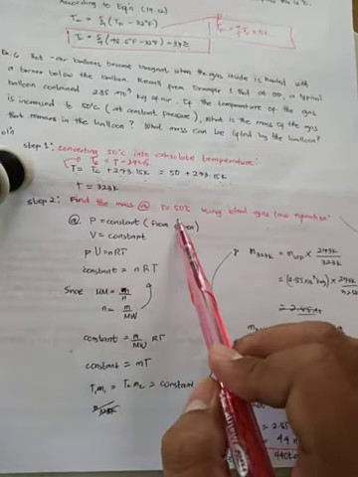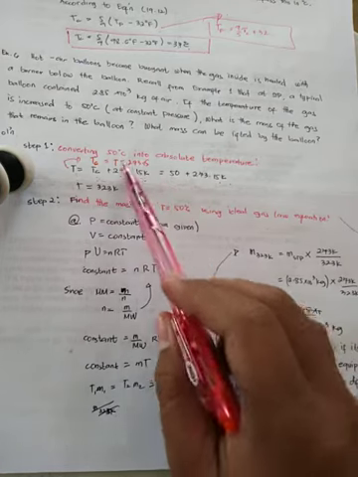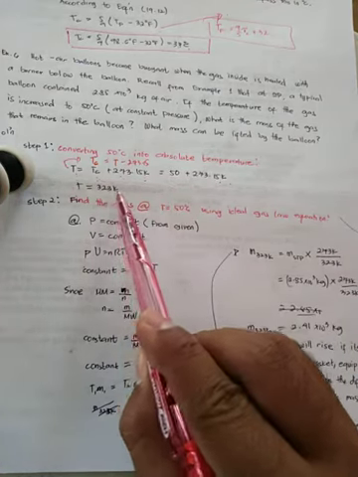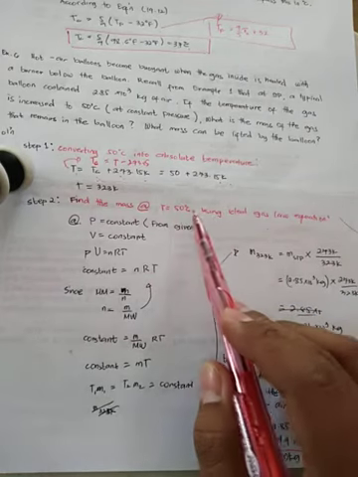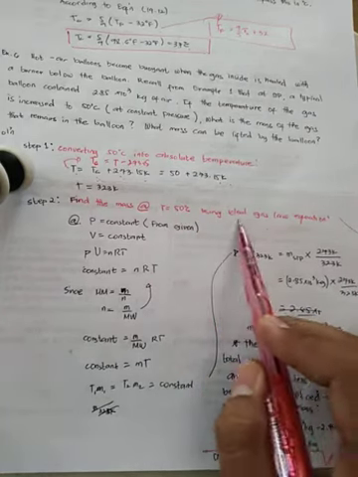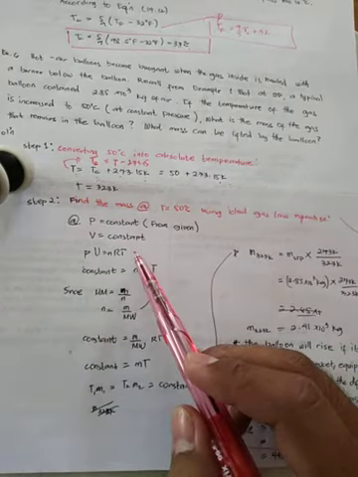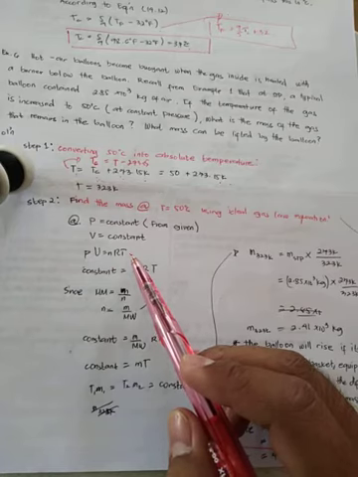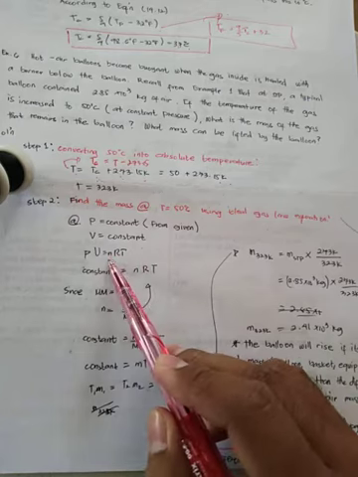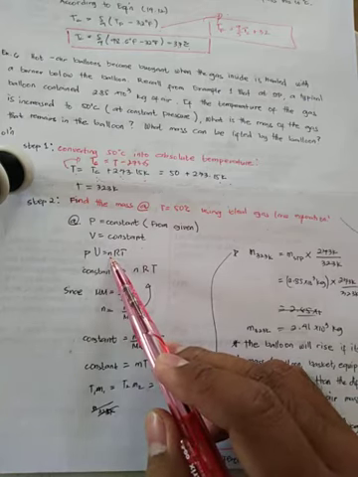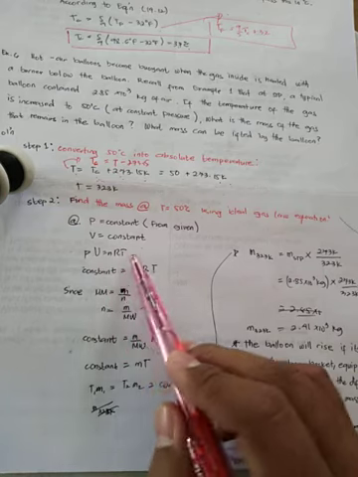Find the mass at T is equals to 50 degrees Celsius. Okay, since in here, na-substitute na natin yung 50 degrees Celsius, nakakuha na tayo ng temperature in Kelvin, so gagamitin natin siya. Sabi dito, find the mass at T is equal to 50 degrees Celsius using ideal gas law equation. So, hanapin natin yung mass, but since ideal gas law naman is PV equals nRT, so wala namang mass dito, pero pwede natin kunin yung mass by manipulating this equation.